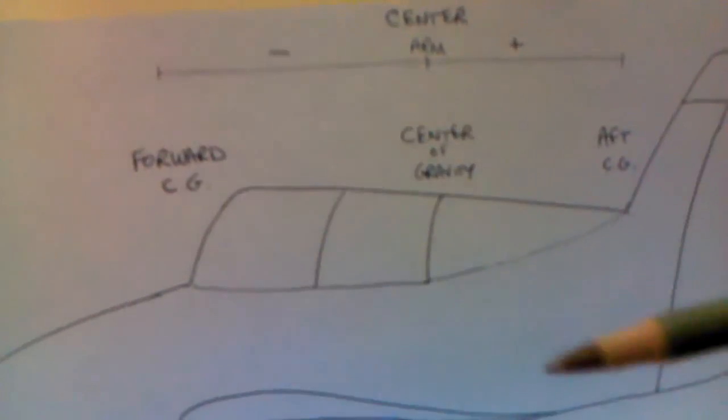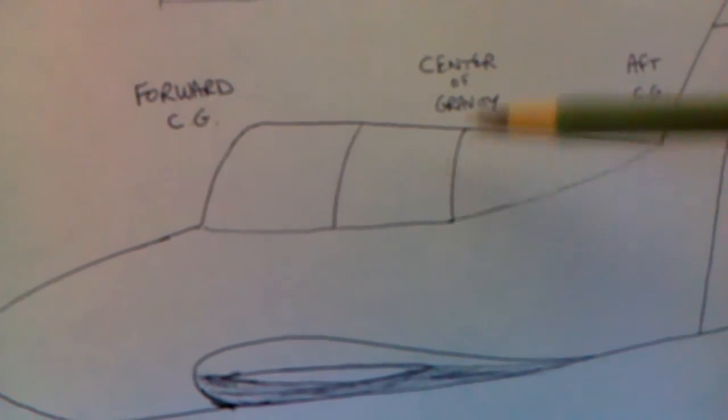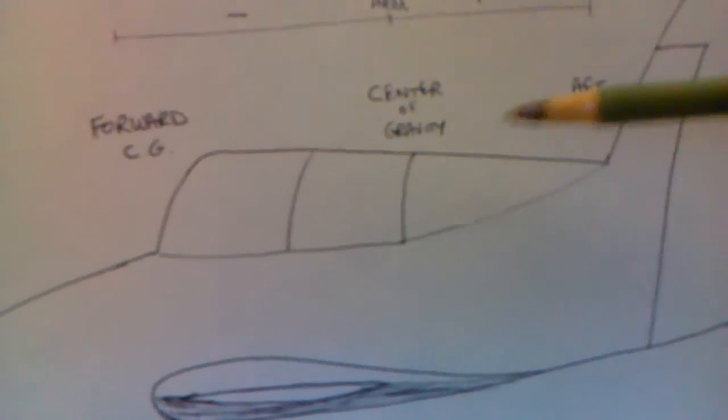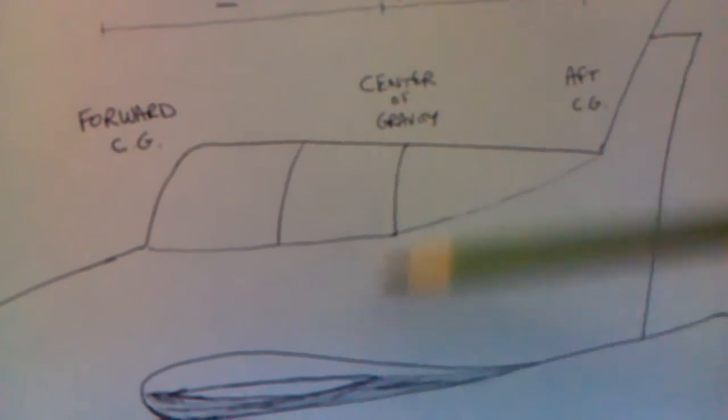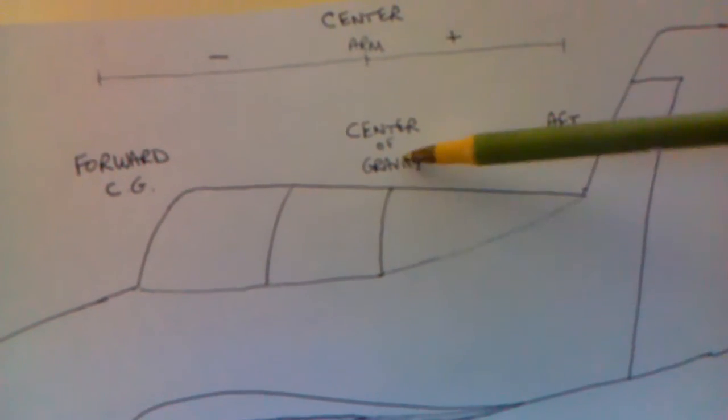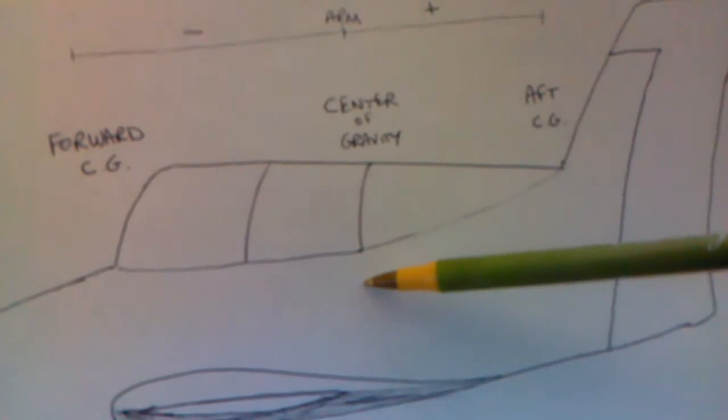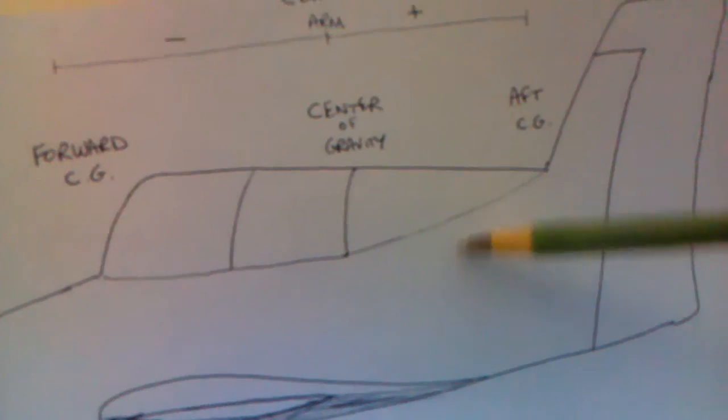So we have weight, of course, and then we have what's called arm. Arm is the distance in inches from the center of gravity to the spot in the airplane where the weight is. So let's say the center of gravity is here. Arm is going to be the distance in inches from there to, let's say, a bag that we put back here.